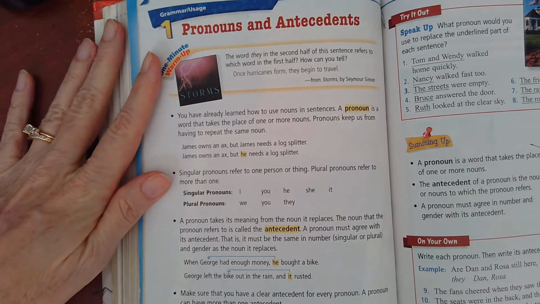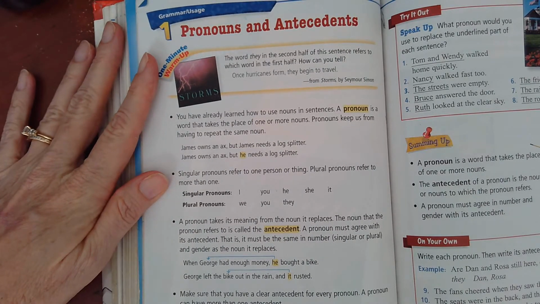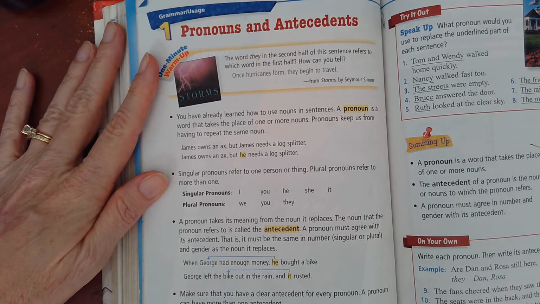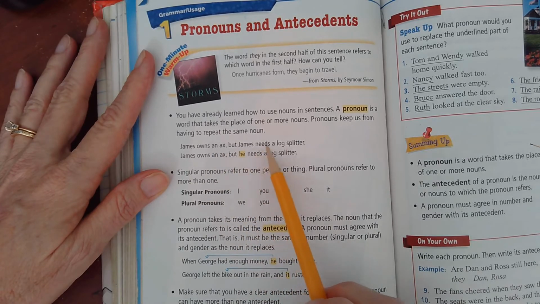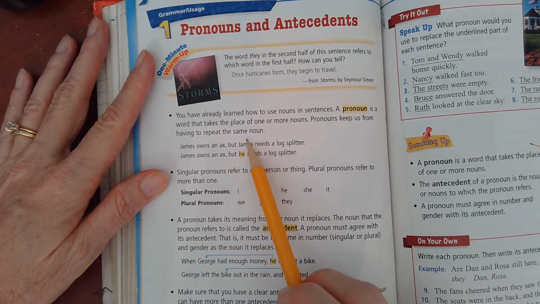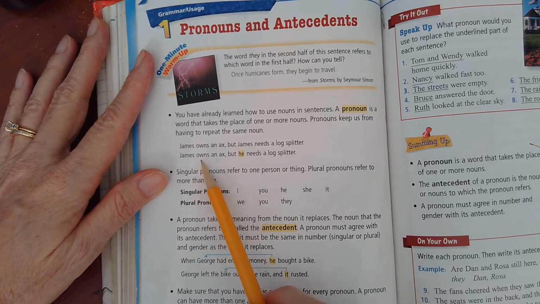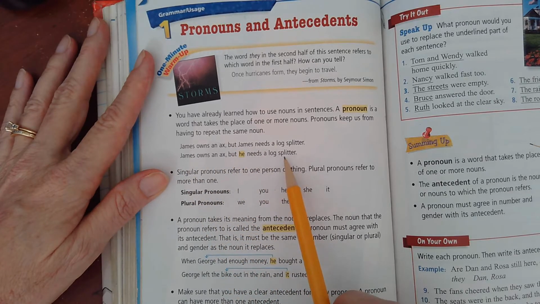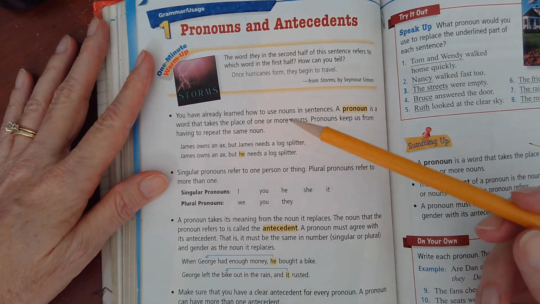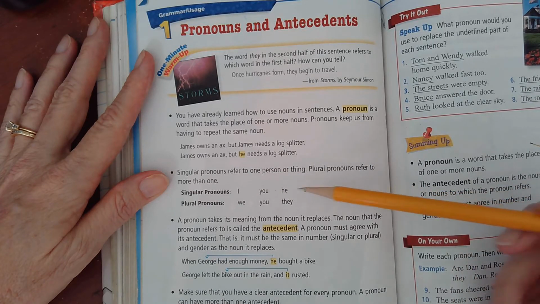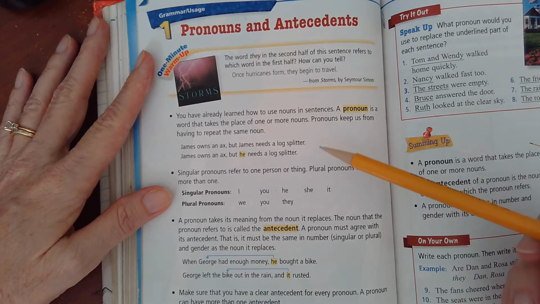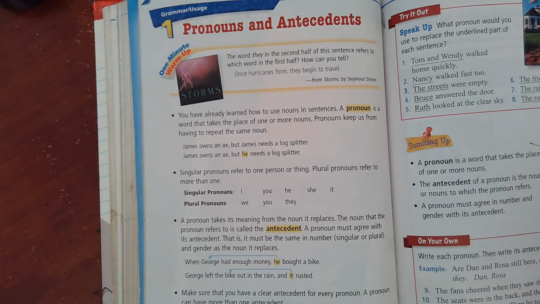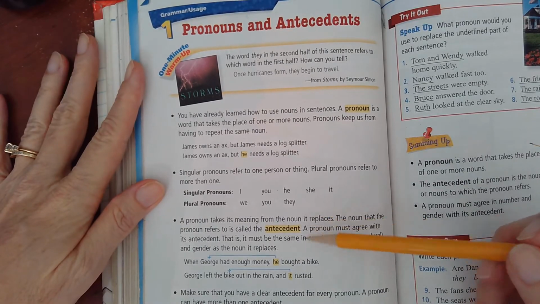Okay, you're back, and today as we talk about pronouns, what is a pronoun? A pronoun is taking the place of a noun. So let's look at this example. James owns an axe, but James needs a log splitter. We don't need to keep repeating James, so we're going to change it: James owns an axe, but he needs a log splitter. So he is replacing James. So these are your pronouns: I, you, he, she, it, we, you, they. Those are some of the pronouns, but not all of them. But those you can replace with a person or people, as we're going to see here.